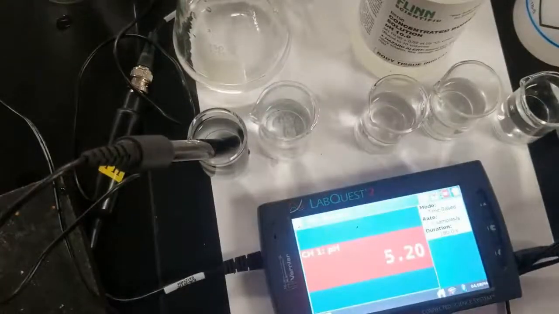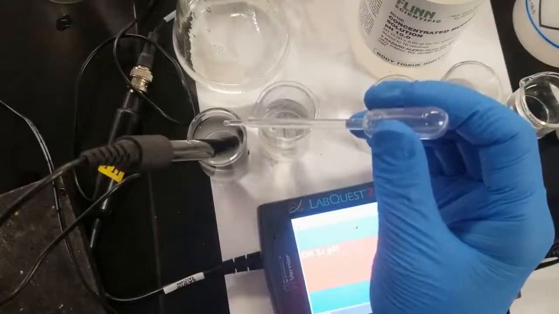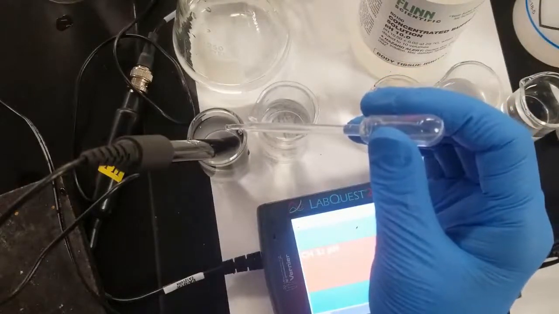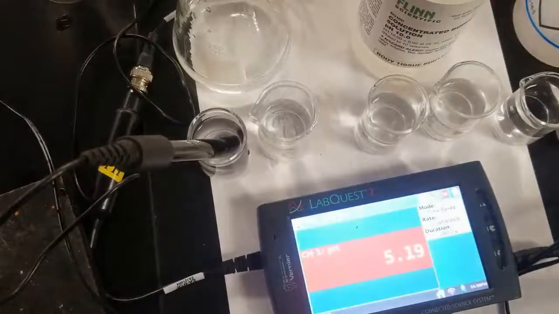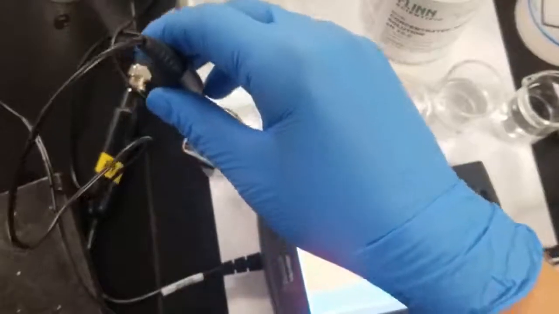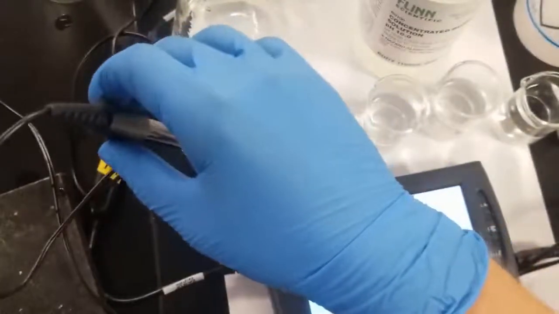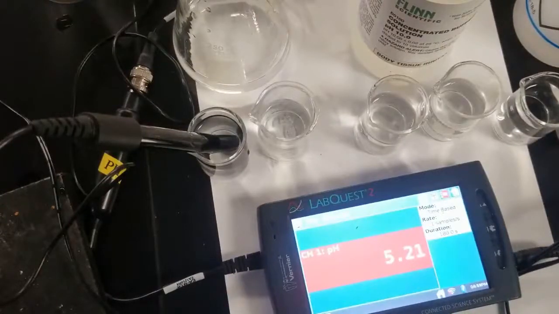Let's see what happens to the pH when we do so. 1, 2, 3, 4, 5. Give it a little stir. And you can see we don't really have any change whatsoever.